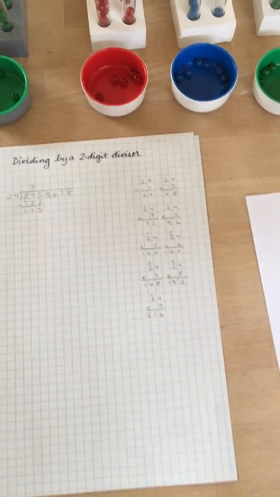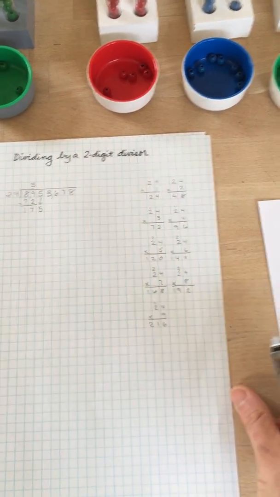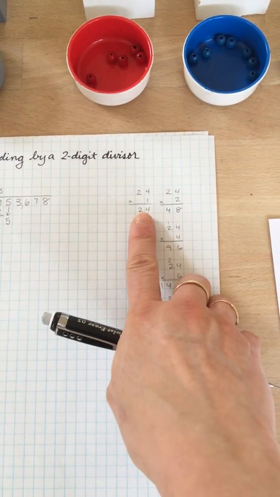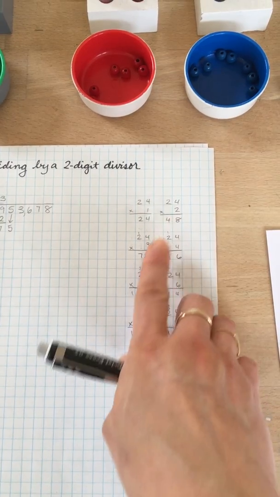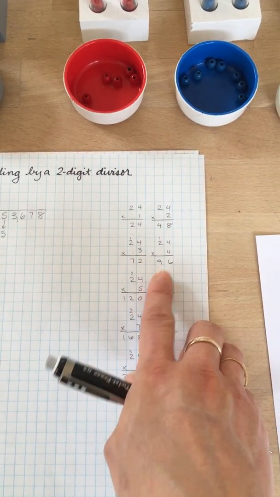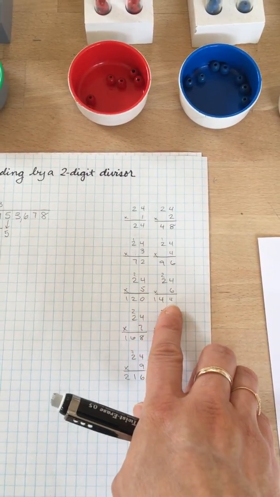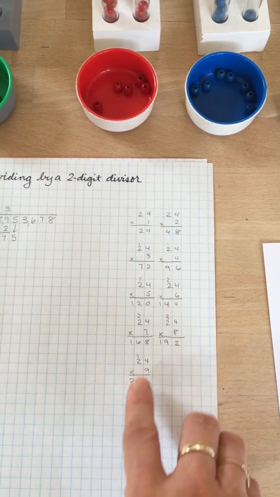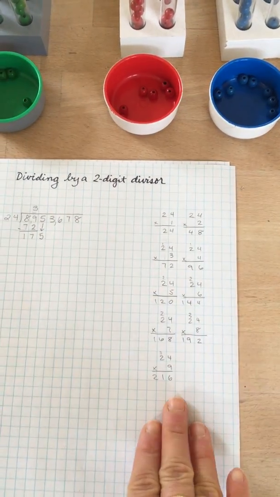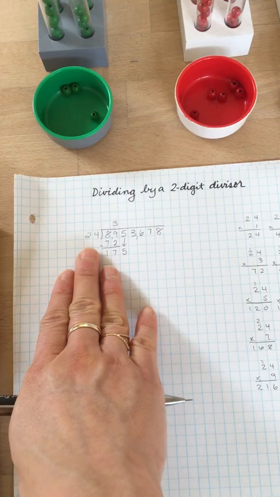And it's easier to write it vertically to do the multiplication. So I did 24 times 1, times 2, times 3, times 4, 5, 6, 7, 8, and 9. So I can use these multiples to help me share.